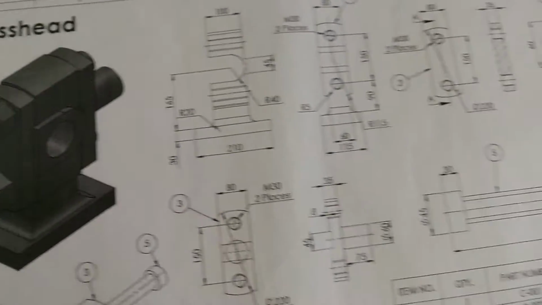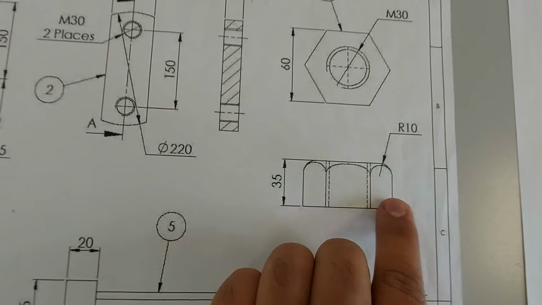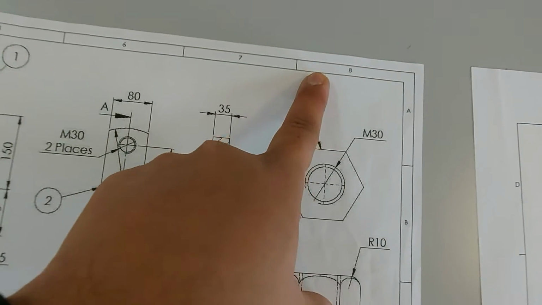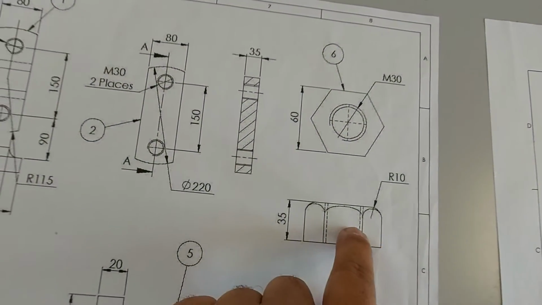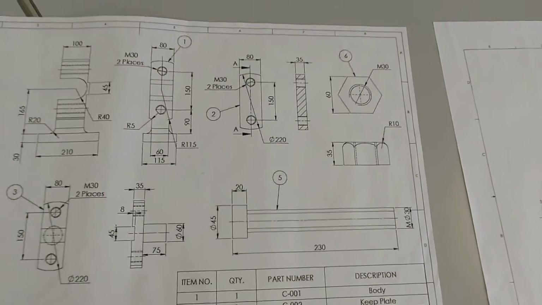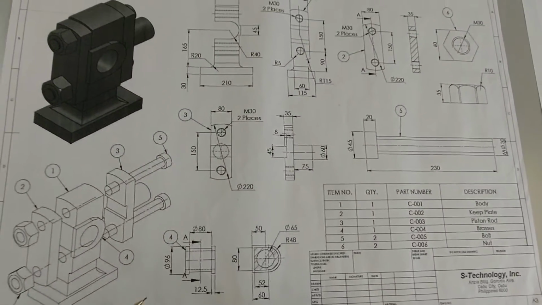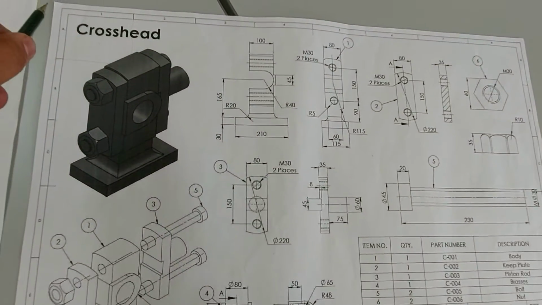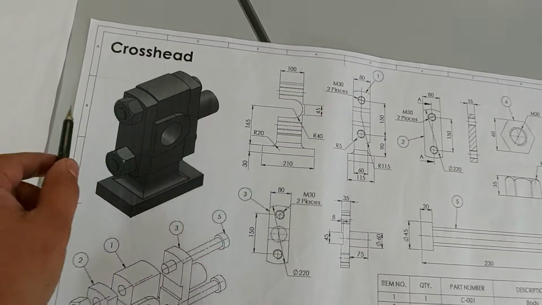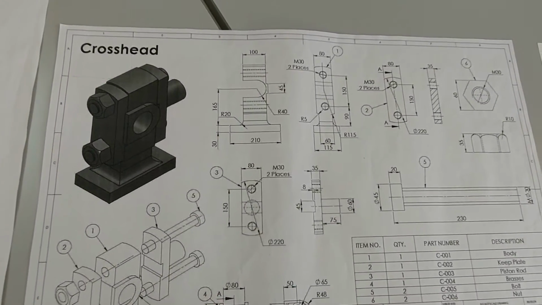For example, let us see here, we have a bolt. This bolt is at C, and we go up to 8. So this bolt comes under the location zone C1, C8. Like this you will read the different locations of the parts. So we learnt the grid system, we call these lines the grid system, and A1, A2, B2, B3, like this we call them zones.